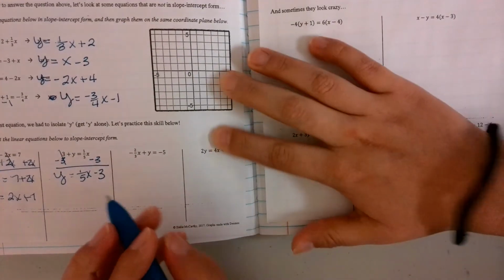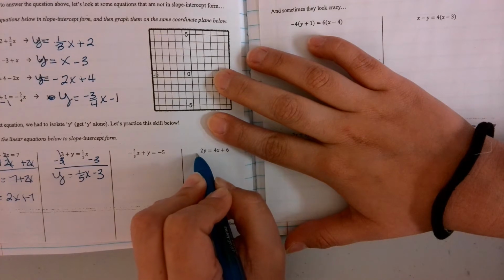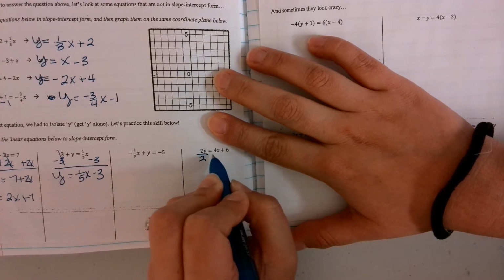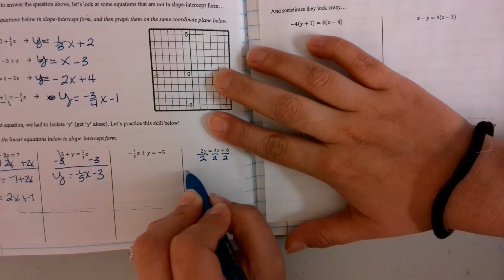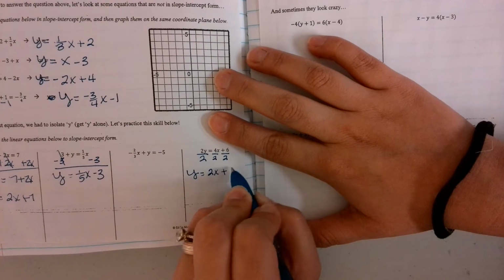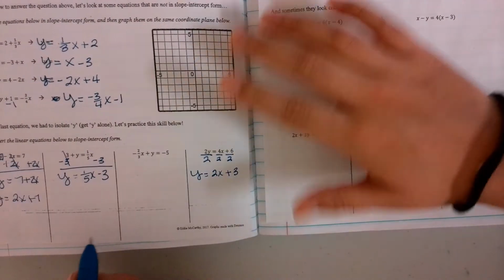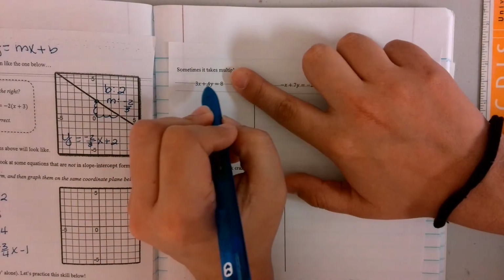So this time I need to cancel out that 2. The 2 is multiplying y, so to undo that I need to divide by 2, and so I need to divide every single piece by 2. So I get y equals 4 divided by 2 is 2x, and 6 divided by 2 is 3. I don't need to rearrange it because it's already in the correct order. Okay, so then we're going to come over here. Same thing, I want y by itself.